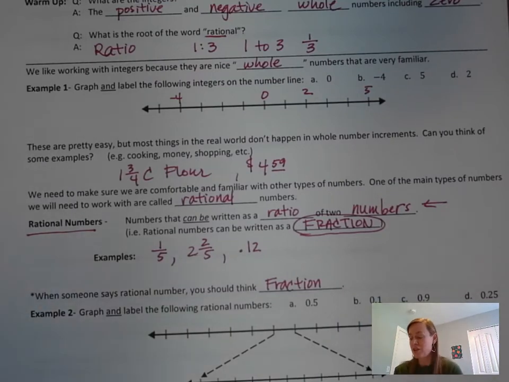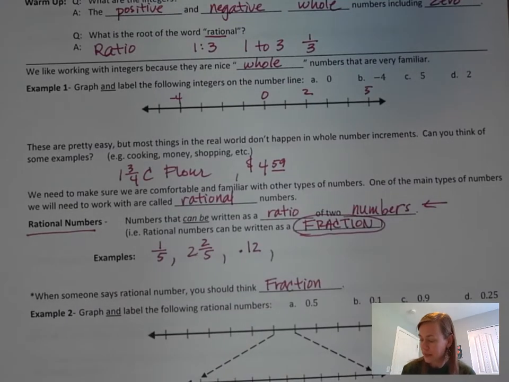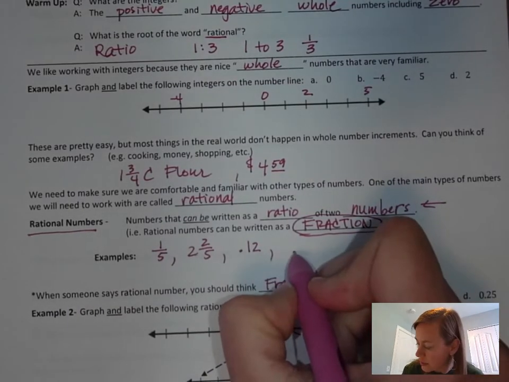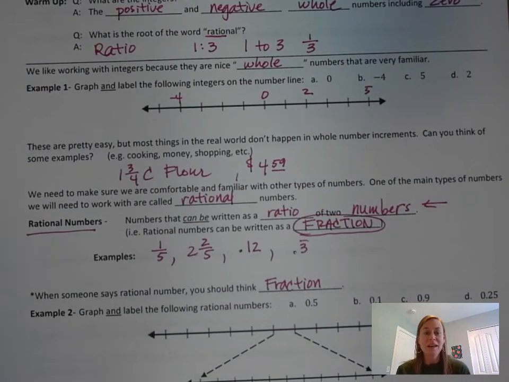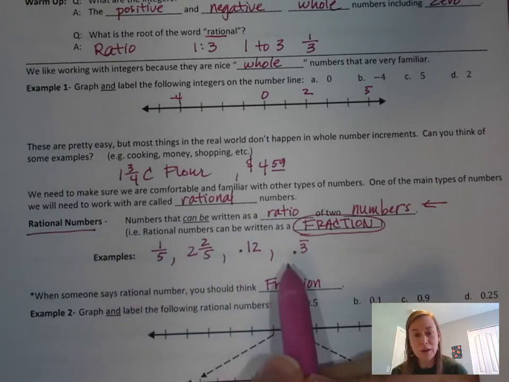And so that is a rational number also. Even if you had a repeating decimal like this, 0.333 forever, that can be written as a fraction, so that is rational also. And if you don't know how to convert that to a fraction, that is okay. We're going to learn that soon. So all of these are examples of rational numbers.